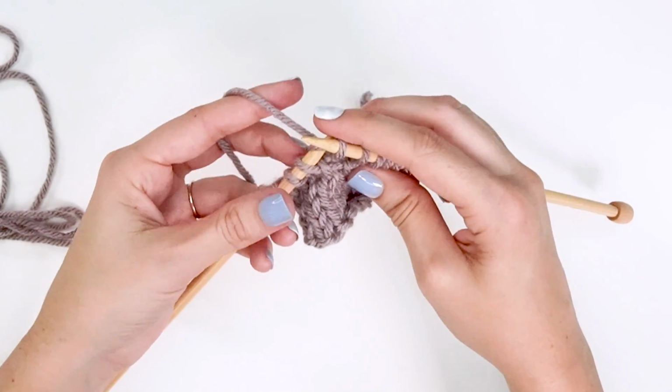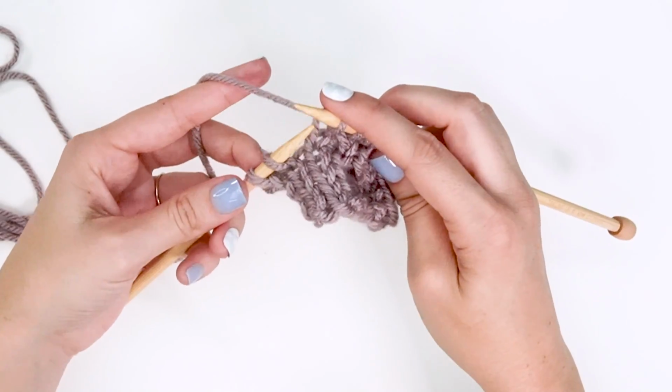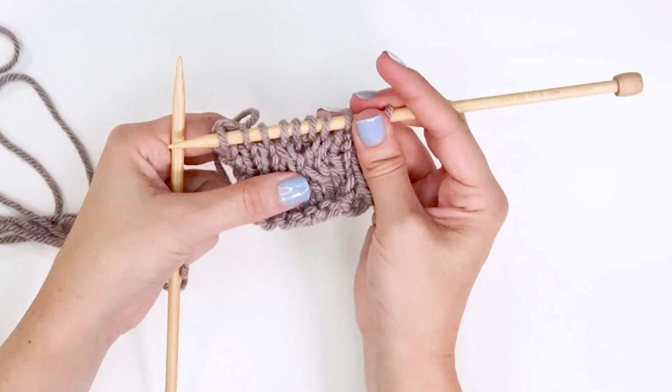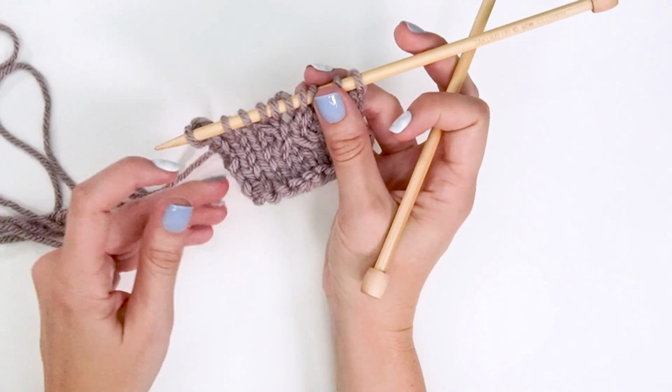So it is a little bit scary for some people to do it that way because they're afraid they're going to drop a stitch. But if you get used to it, I find it a really quick and fast way to do those crossovers.